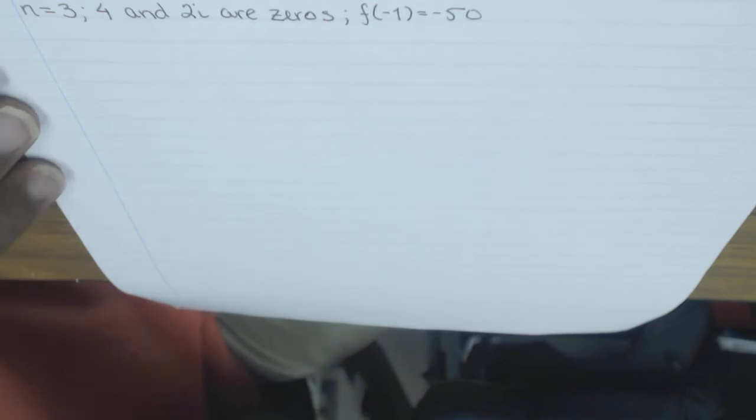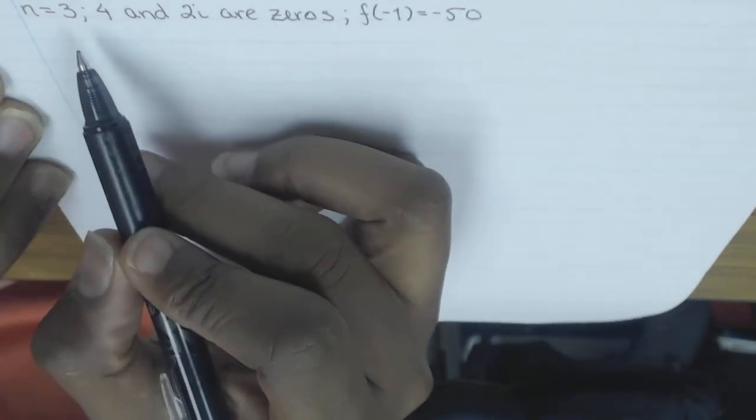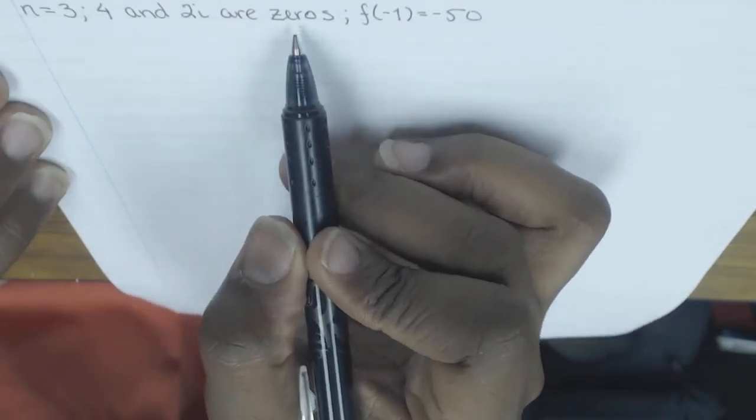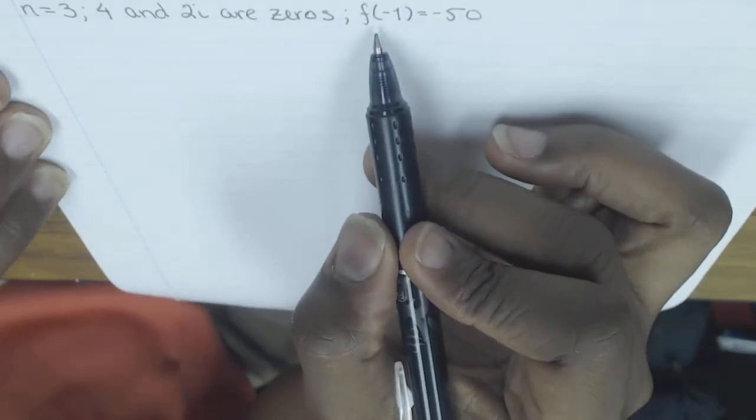The question reads, find the nth degree polynomial function with real coefficients satisfying the given conditions. We're given the conditions n is equal to 3 and 4 and 2i are zeros, and we know f of -1 is -50.